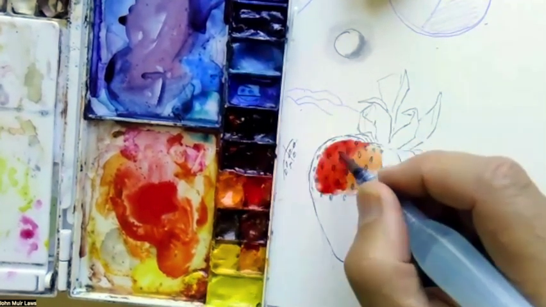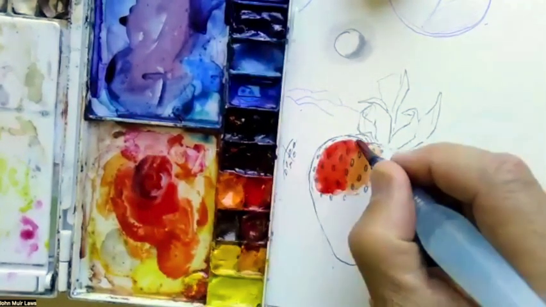Add a little bit of purple to that around the outside edge there.